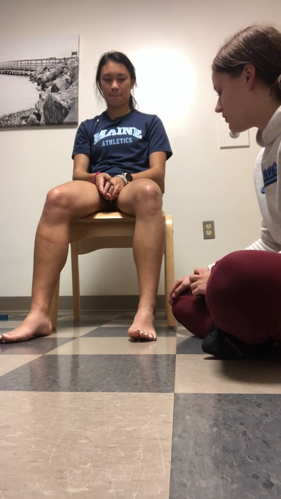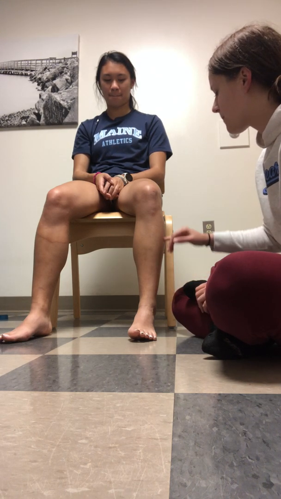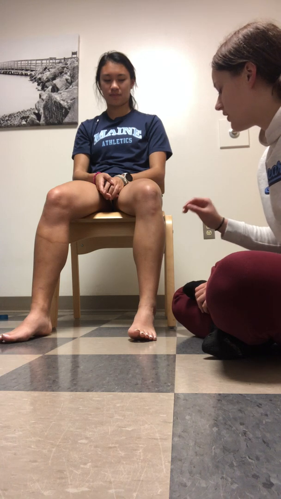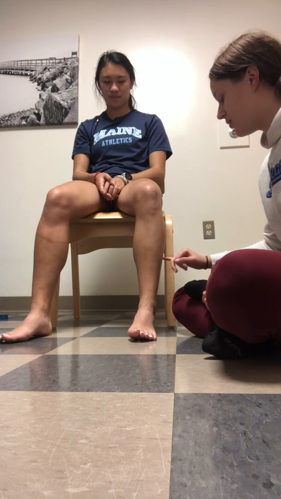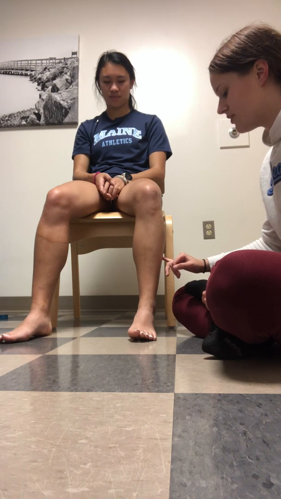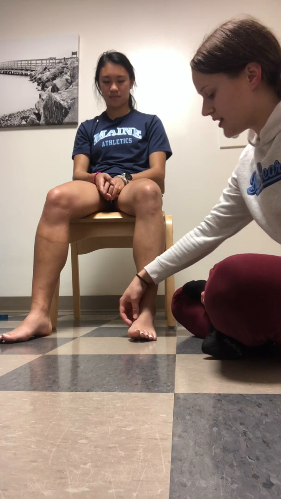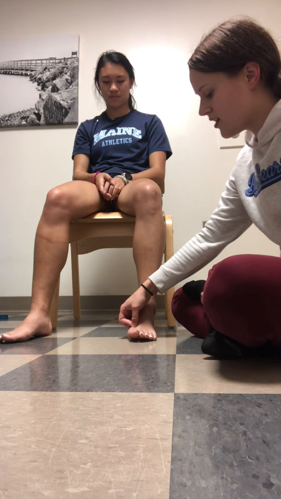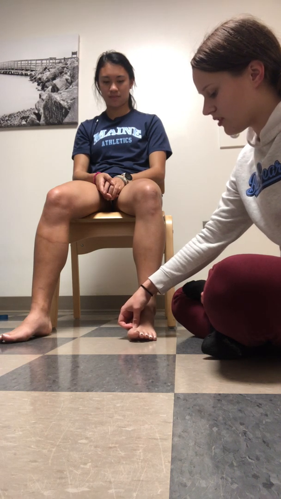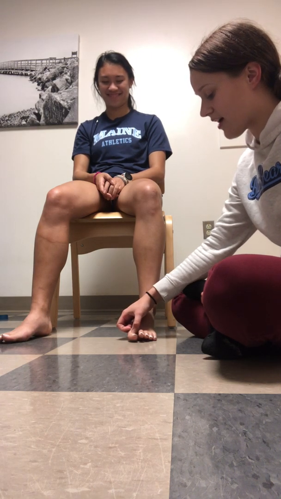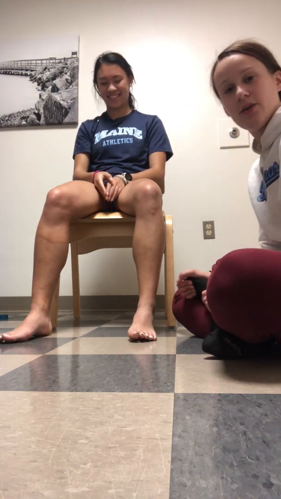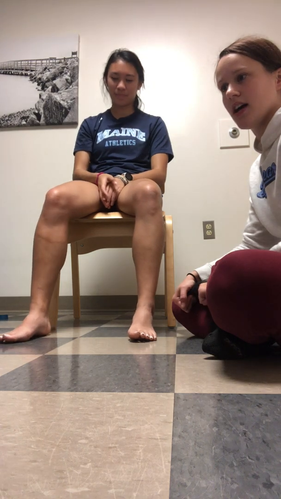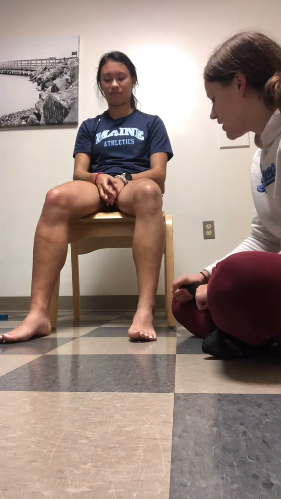And then the final one of, no, not the final one, so the extensor hallucis longus originates at the middle half of the fibula and inserts at the base of the distal phalanx. Distal phalanx is going to be up here. The distal phalanx of the great toe, sorry. And it does great toe extension as well as ankle dorsiflexion.